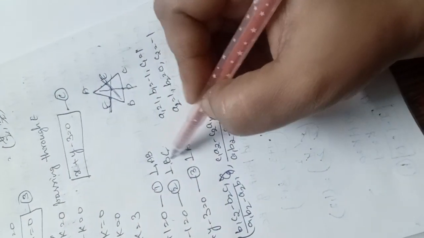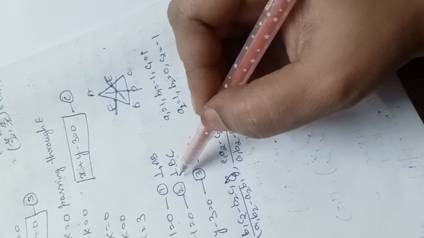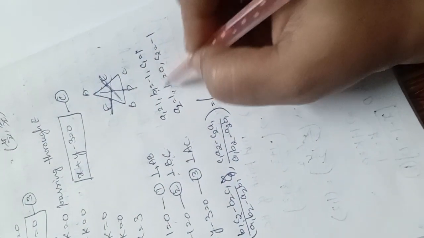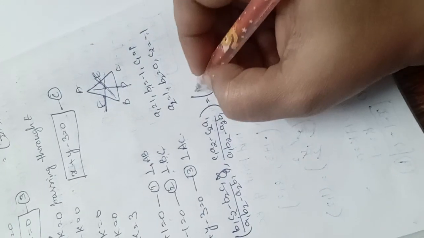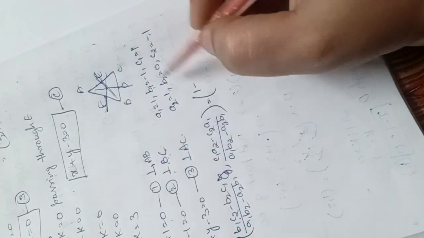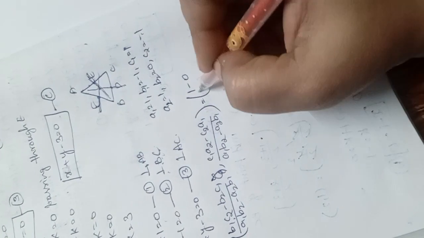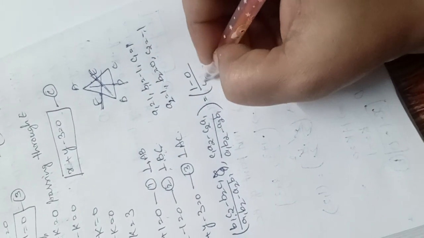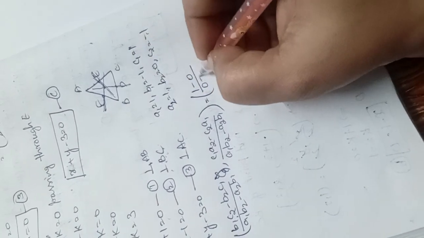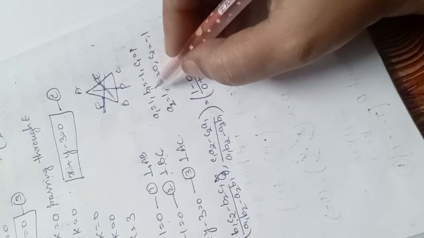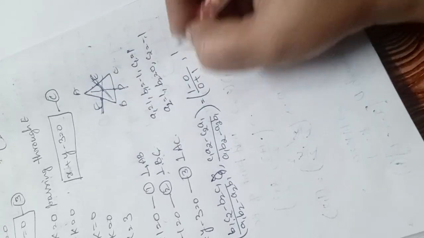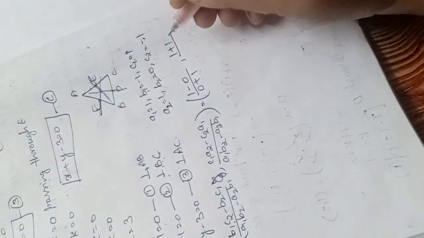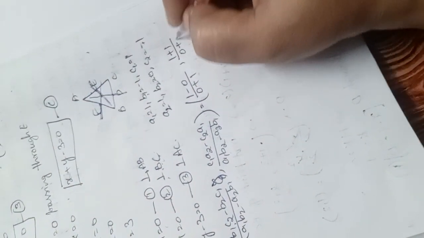These two lines I am taking, AB and BC. B1 C2 is 1, minus B2 C1 is 0, over A1 B2 is 0 minus A2 B1 is plus 1, comma C1 A2 is 1 minus C2 A1 is plus 1, over again 0 plus 1.